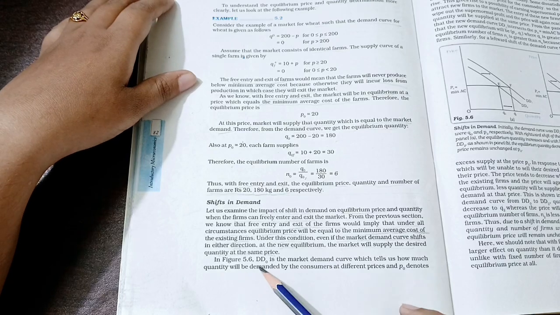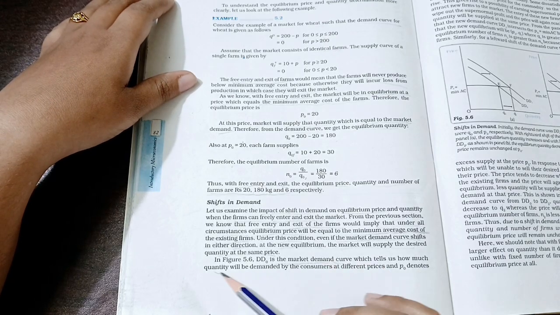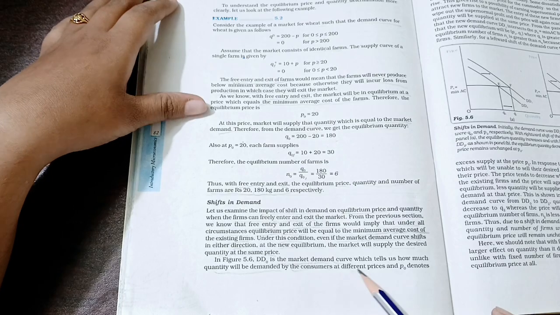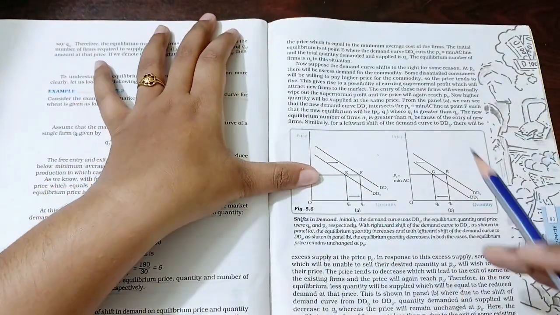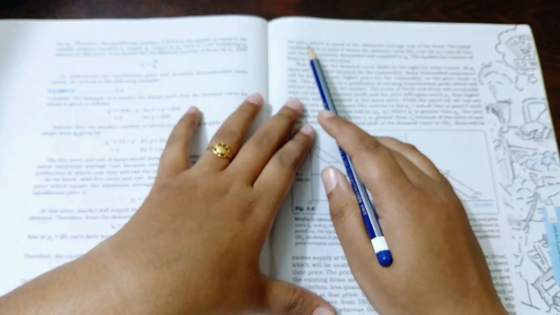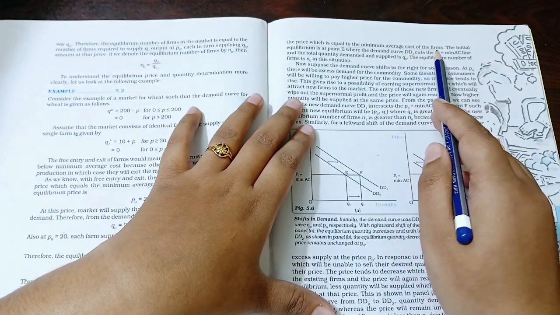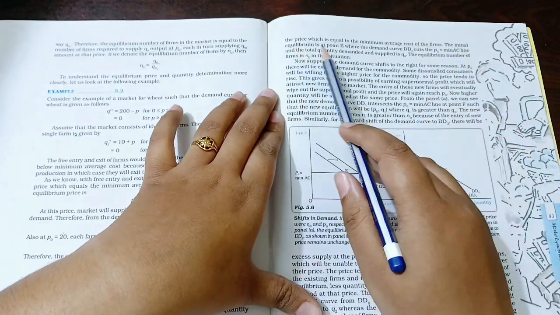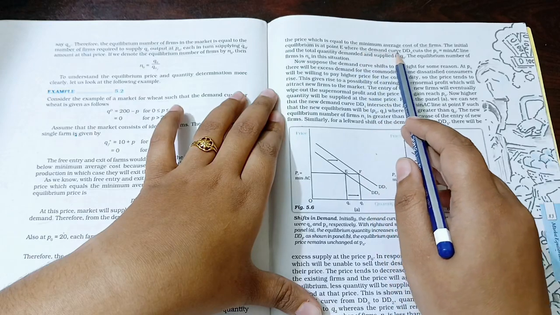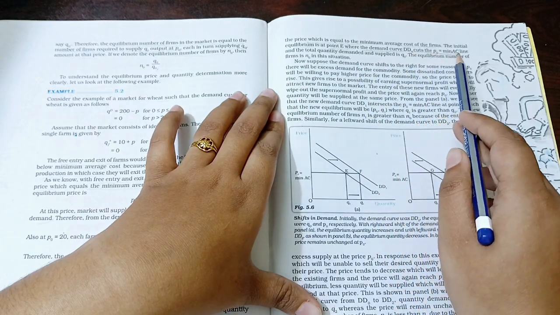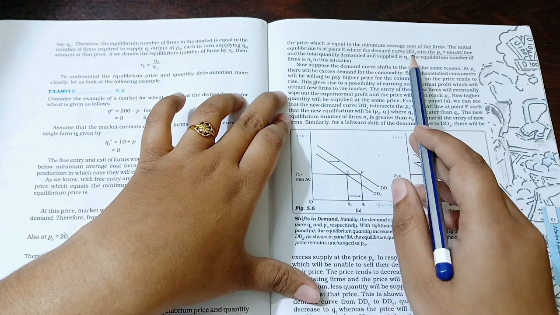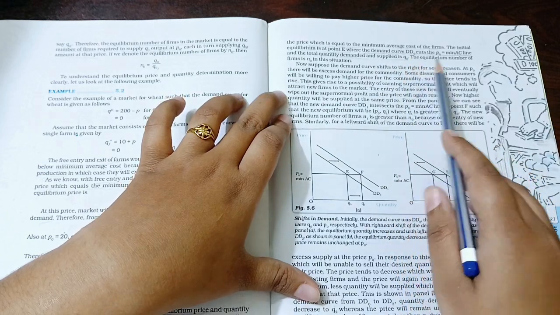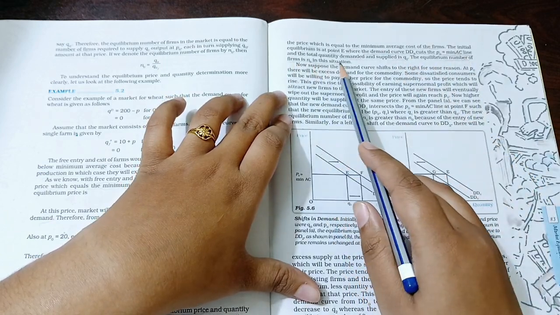In figure 5.6, DD0 is the market demand curve, which tells us how much quantity will be demanded by the consumers at different prices, and P0 denotes the price which is equal to the minimum average cost of the firms. The initial equilibrium is at point E, where the demand curve DD0 meets the P0 equals minimum AC line, and the total quantity demanded and supplied is Q0.